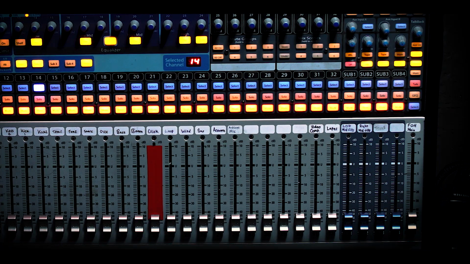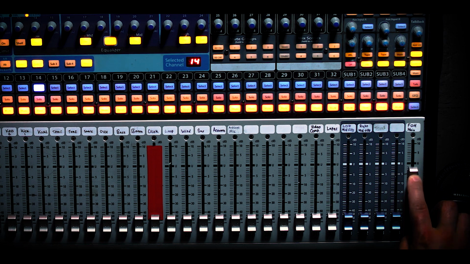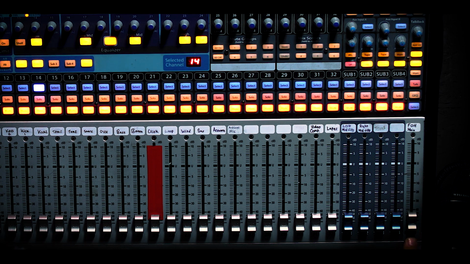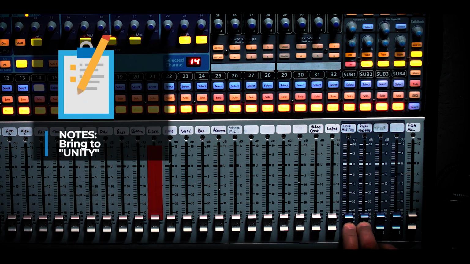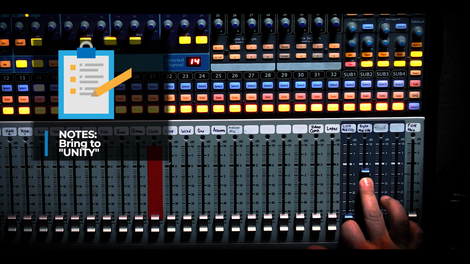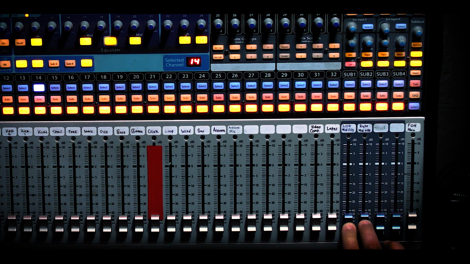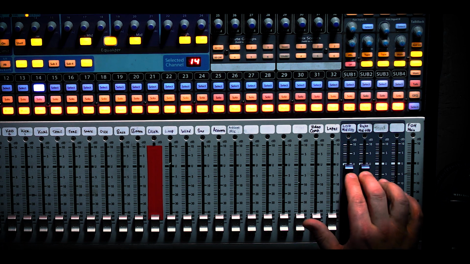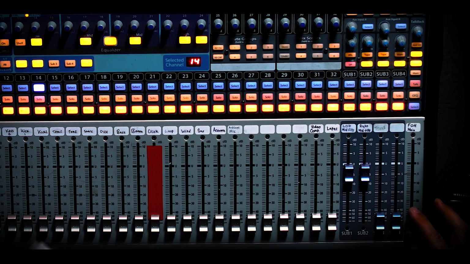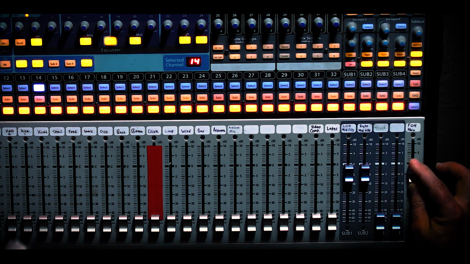As we discussed previously, we have house main speakers and mid-fill speakers. So subgroup 1 and subgroup 2 are our left and right mid-fill speakers respectively. We bring these 2 faders up to an acceptable level and do the same for the main bus fader.